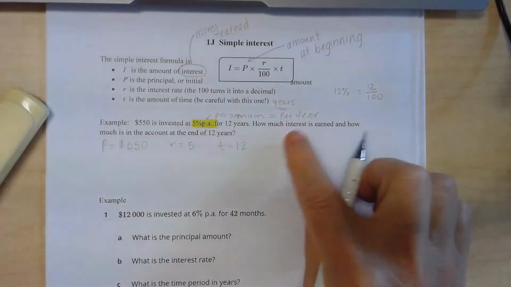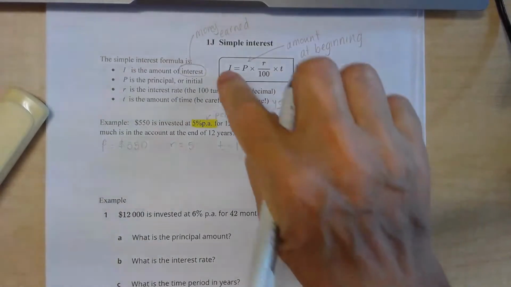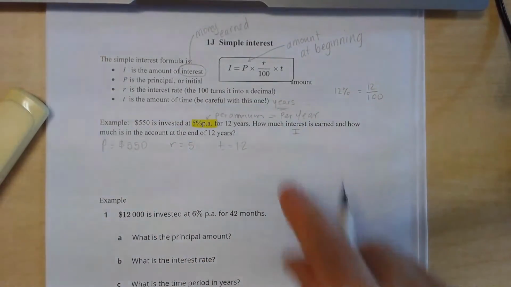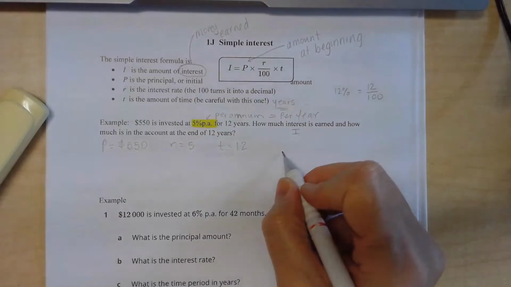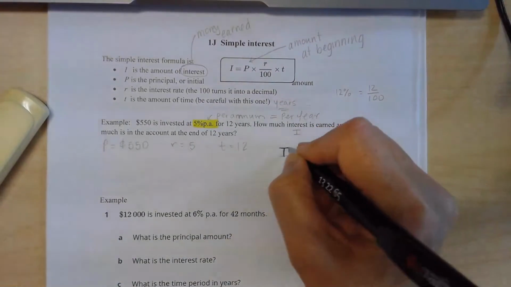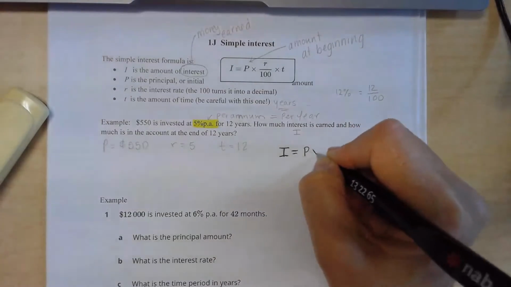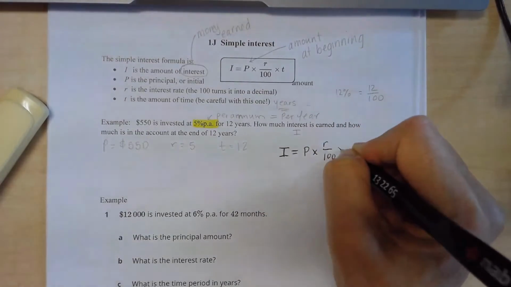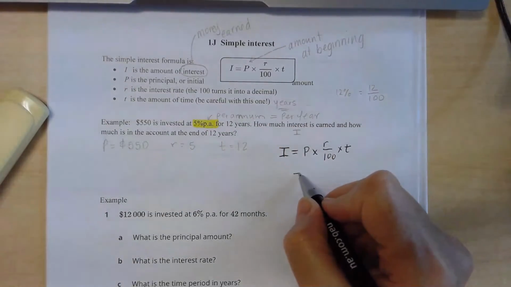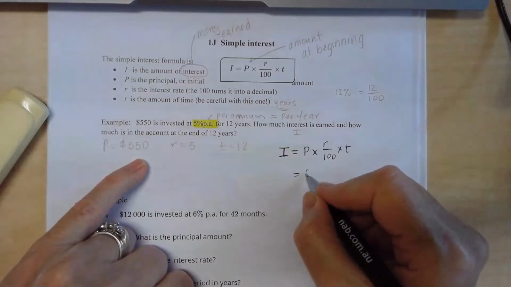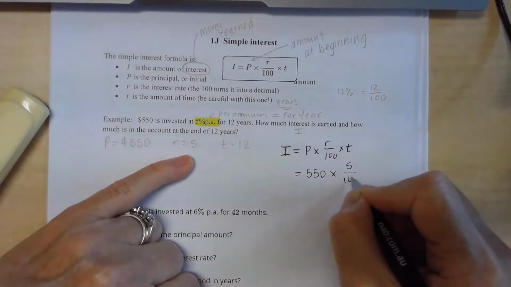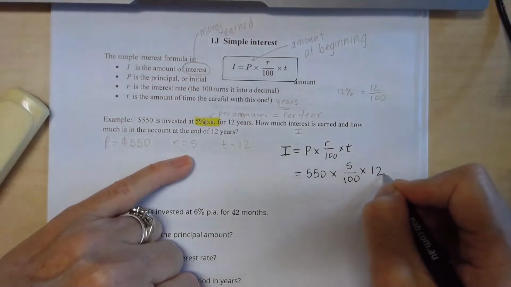How much interest, so how much I is earned, and how much is in the account at the end of 12 years. So I'm going to set up my formula, and I write my formula every time. I equals P times R over 100 times T. I'm looking for the I, so I put my P, 550 times 5 over 100 times 12.